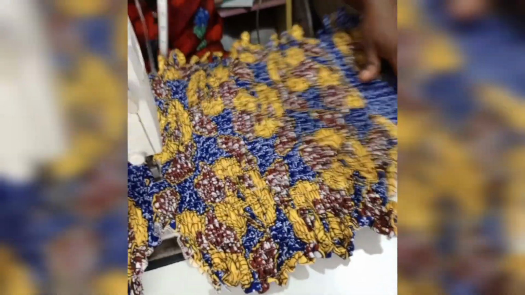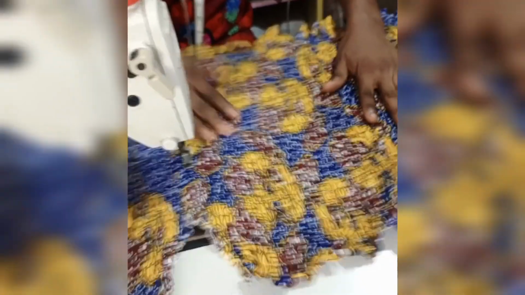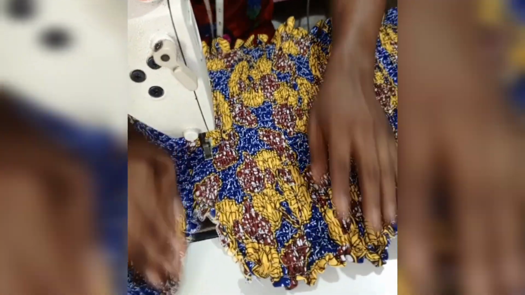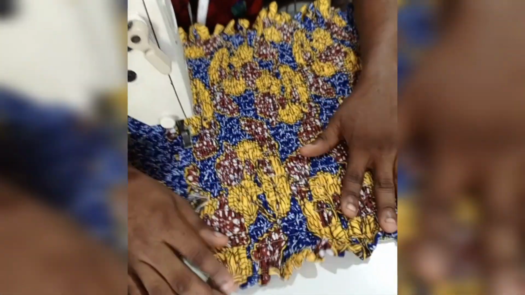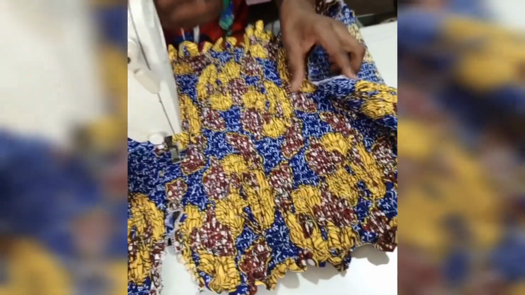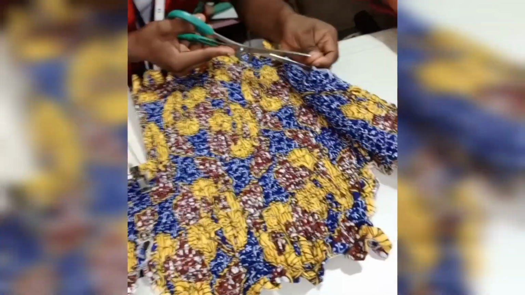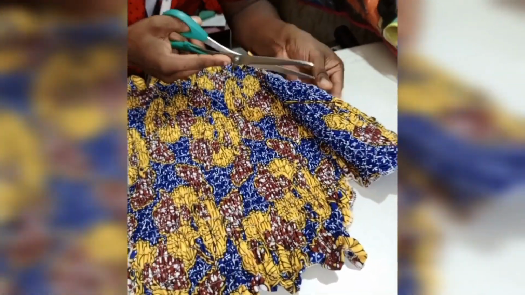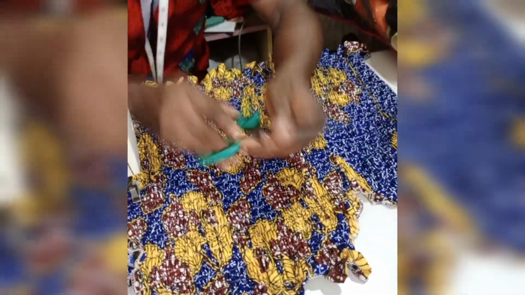So guys, as you can see, we are done with the stitching with the elastic thread. Are you seeing it? We are done. So next thing we have to do is to trim out some of the excess from the elastic thread. That's the next thing we have to do. As you guys can see, I've trimmed it off. Majority of them I've trimmed it off.